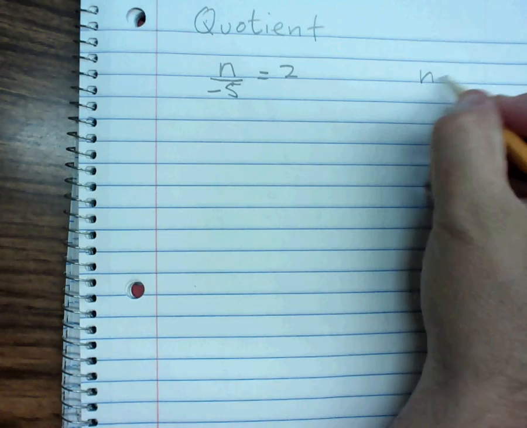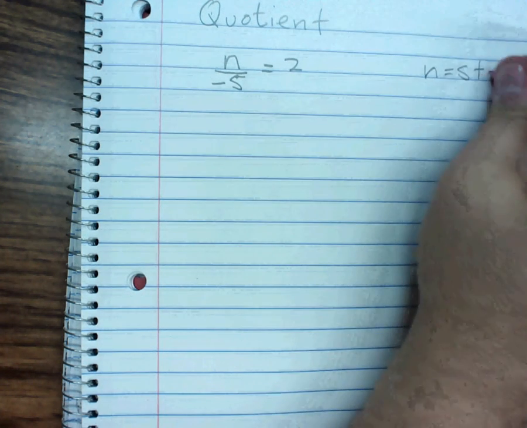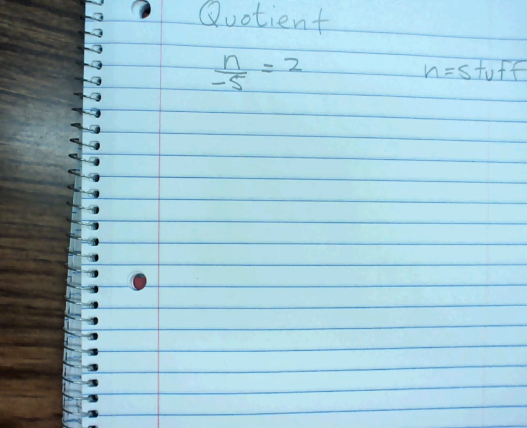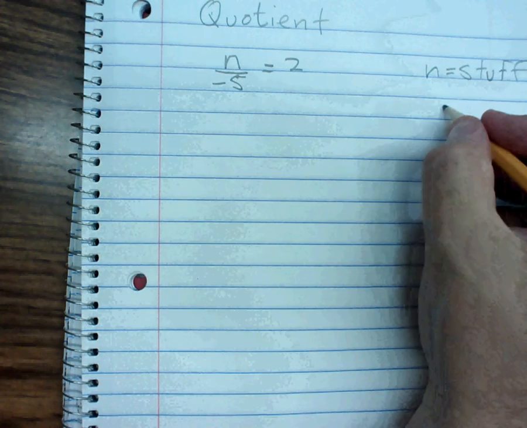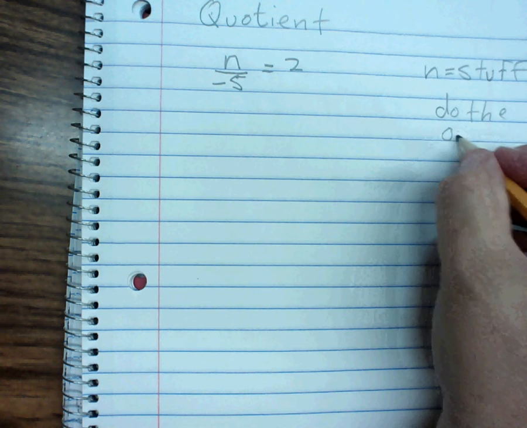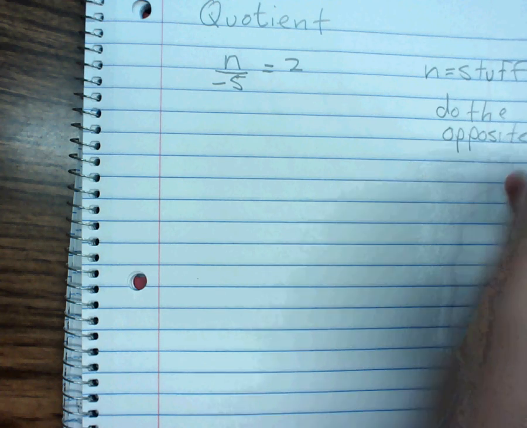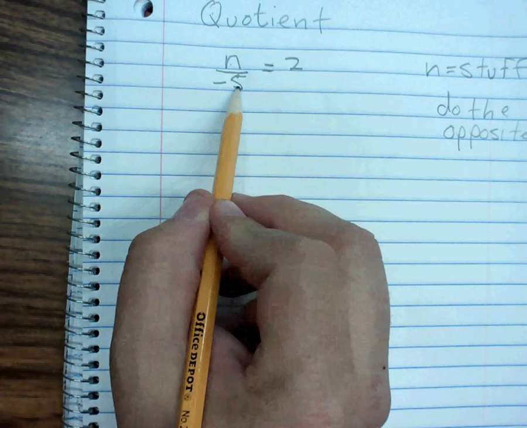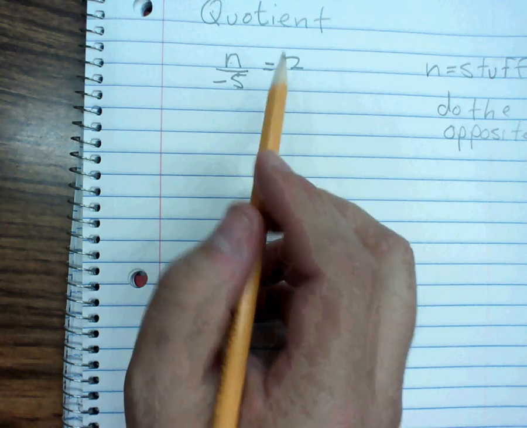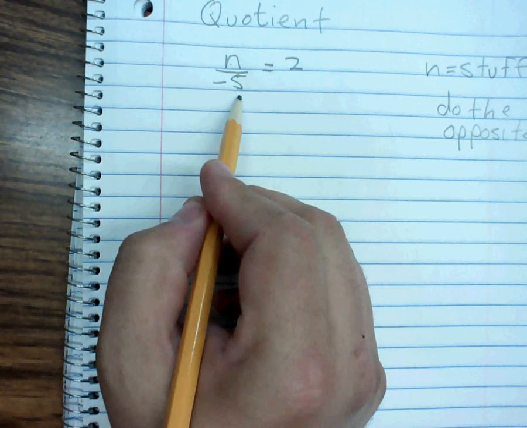I want to get n by itself and all the other stuff on the other side. Okay? Now, the way that I do that is I do the opposite. So this is interesting because what is the -5 doing to n? It's dividing. What's the opposite of dividing by -5?